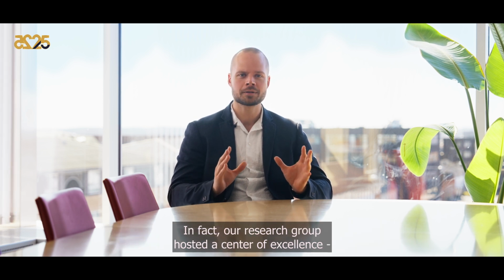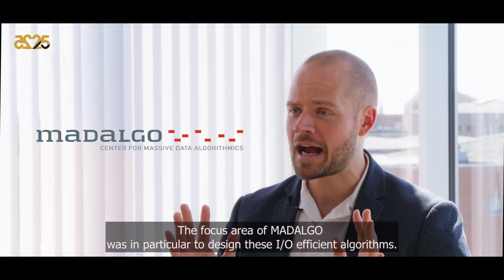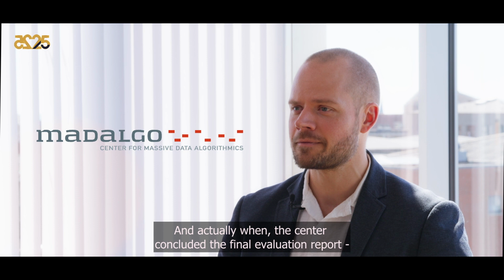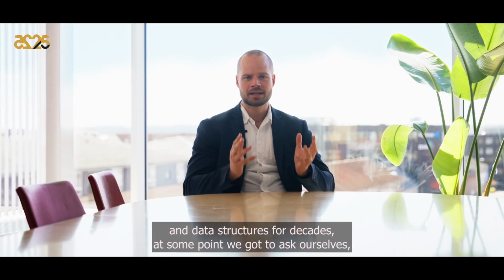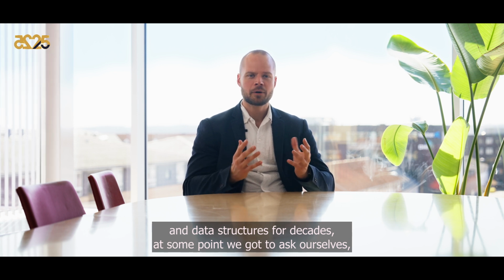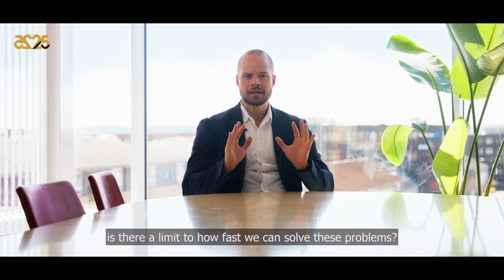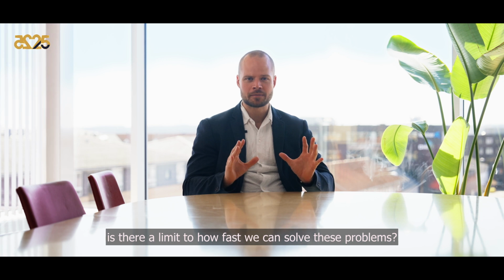In fact, our research group hosted a Center of Excellence by the Danish National Research Foundation called Medalgo. The focus area of Medalgo was in particular to design these I/O-efficient algorithms. And actually, when the center concluded, the final evaluation report said that Medalgo was the world-leading research group in designing I/O-efficient algorithms. But now that researchers have been designing faster and faster algorithms and data structures for decades, at some point we got to ask ourselves, is there a limit to how fast we can solve these problems?